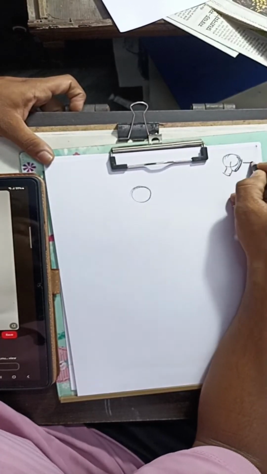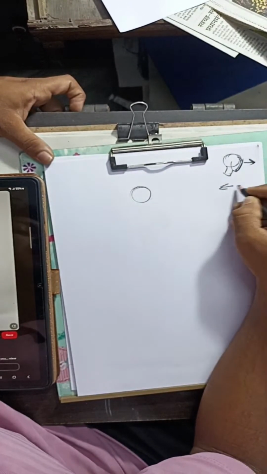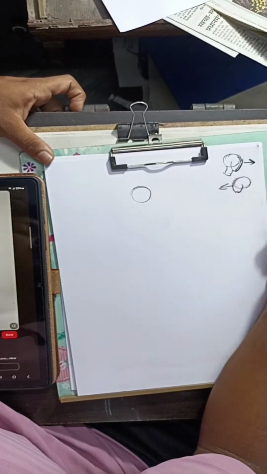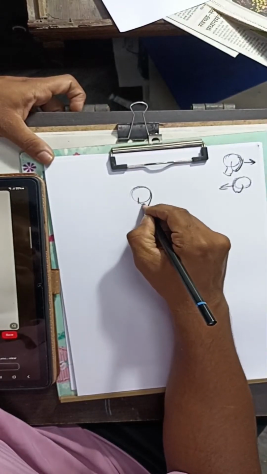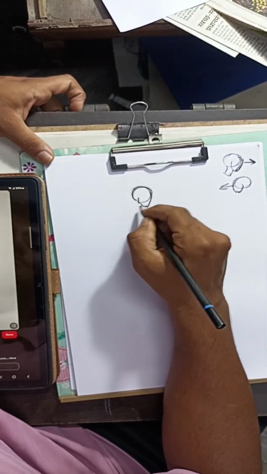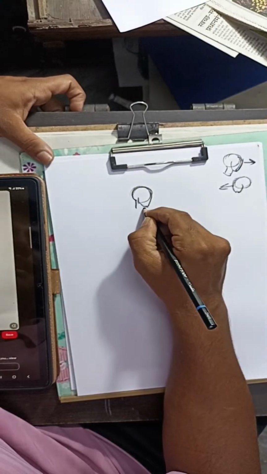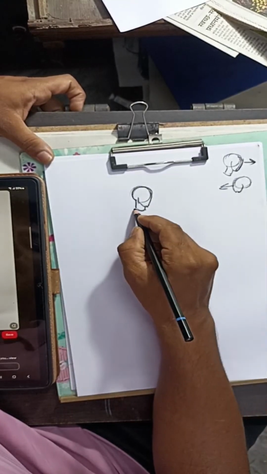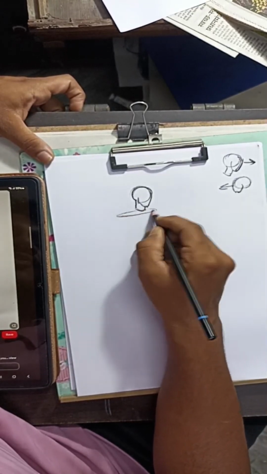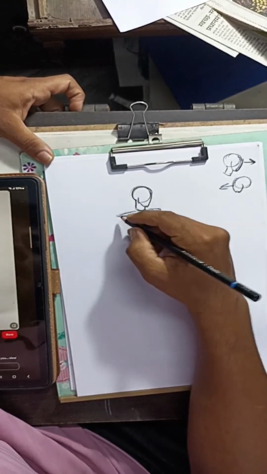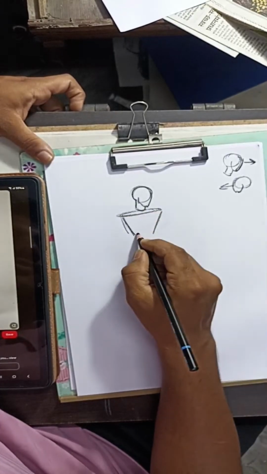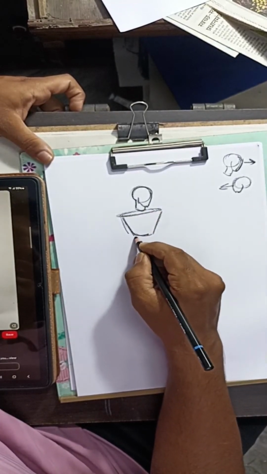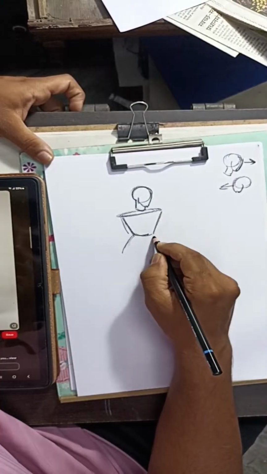Like if someone is looking this side, then how can I draw it like this. Okay, so this person is looking in this side like this, and the neck is going like this. Again, now the shoulder. For the shoulder, I'm making a basic structure like this. Okay, and again here a structure like this.